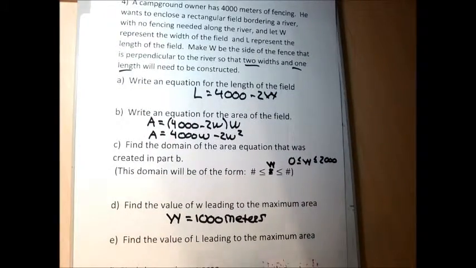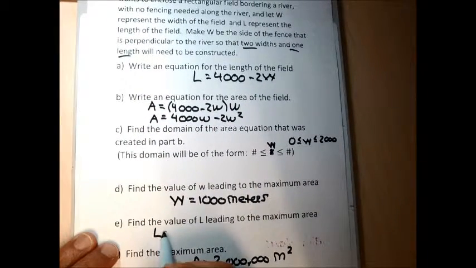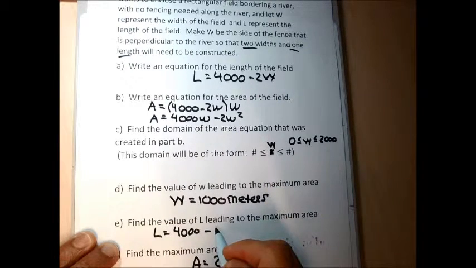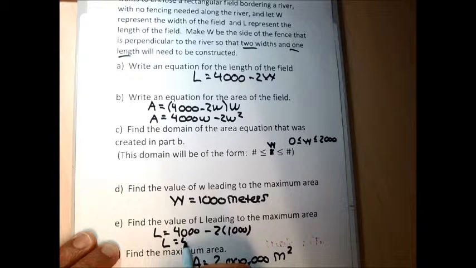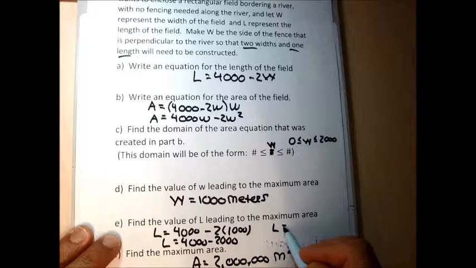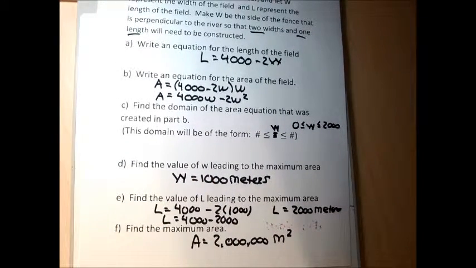The only other thing I need is the length, and that's not particularly hard because length is 4000 minus 2w. So length is going to be 4000 minus 2w, so minus 2 times 1000. That's going to be length equals 4000 minus 2000, and that comes out to 2000. So my length is going to be 2000 meters. And if you multiply the length times the width, you'd get the area, and that's perfect. So that's everything for problem 4.